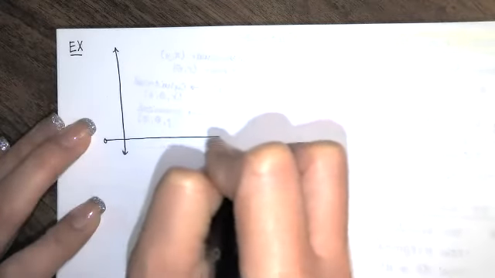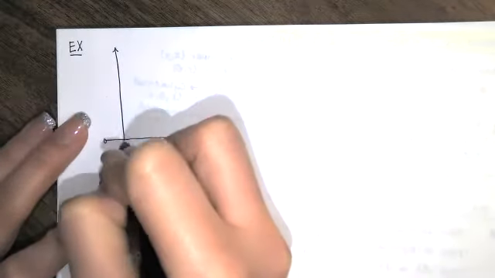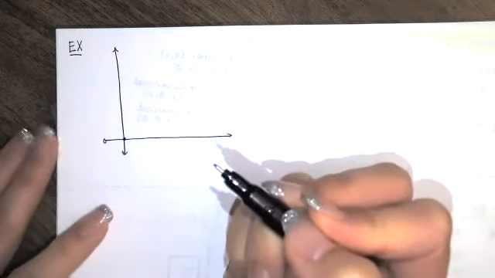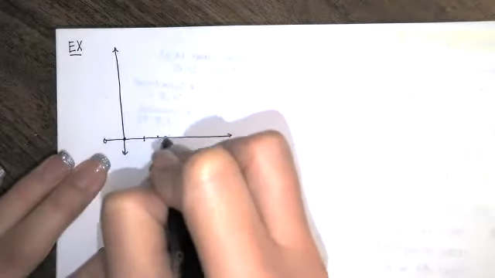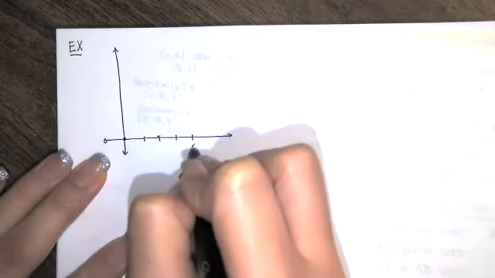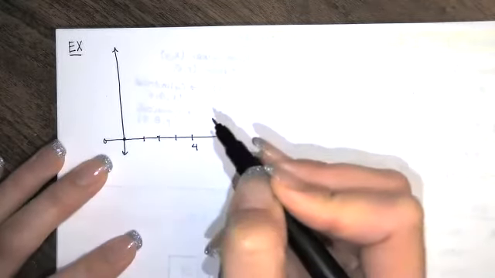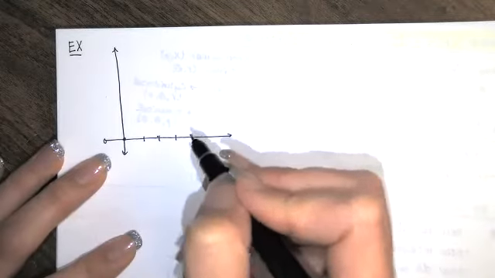Okay, so let's say you've got a region that looks like this. It's got one corner at 0, 0. Got a parallelogram here. One vertex at x equals 4, y equals 1.